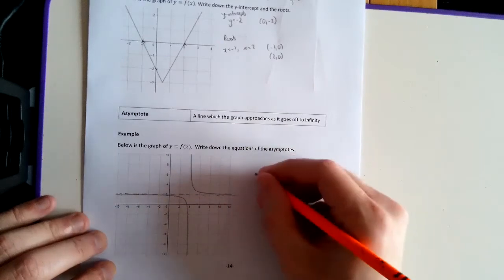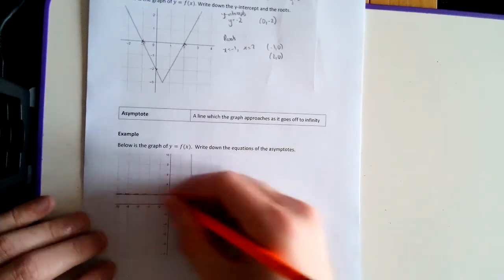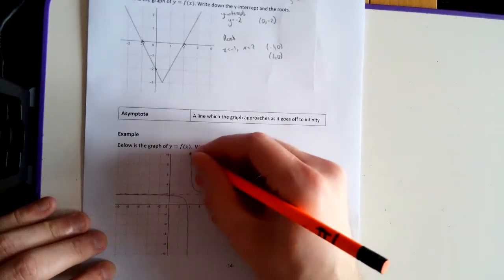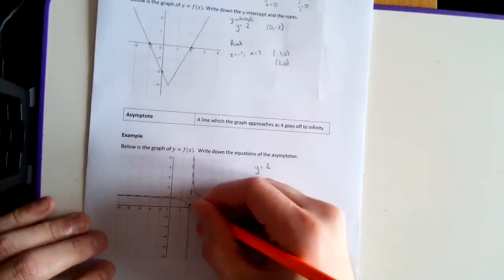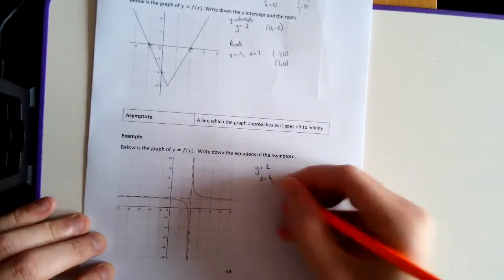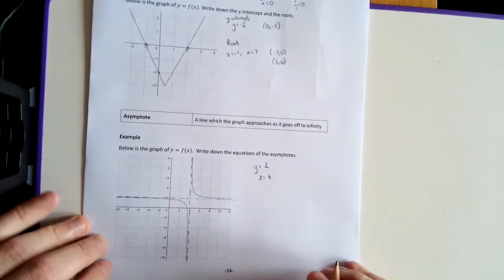So that's one line. So that would be, well, it's y equals 2. And then if you look here as well, there's a line here which the graph's getting closer and closer to, which is x equals 4. So there's my two asymptotes.